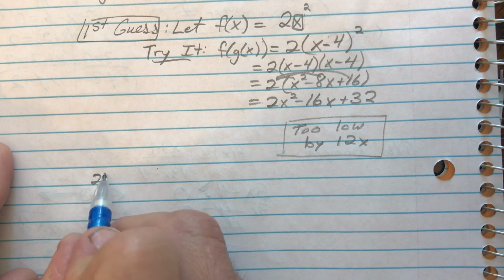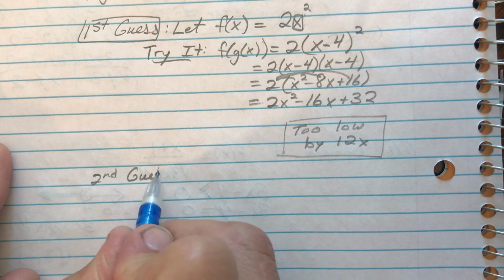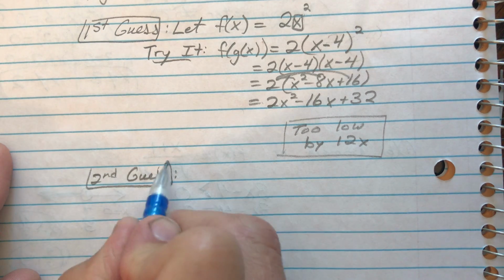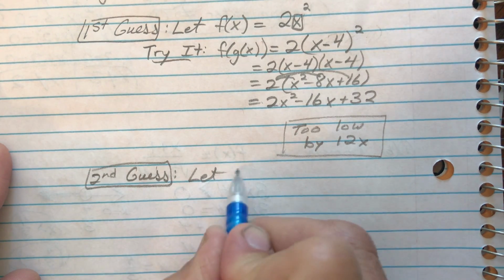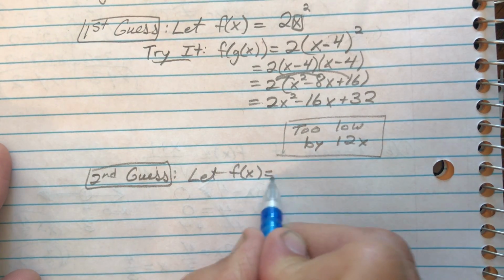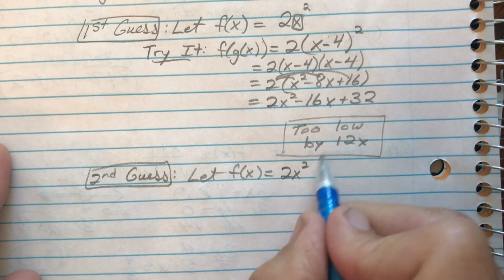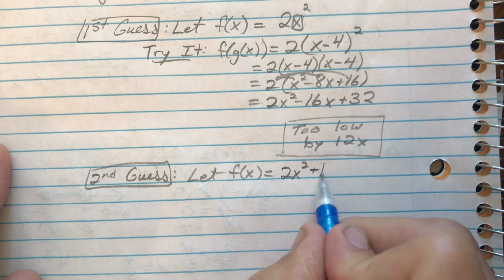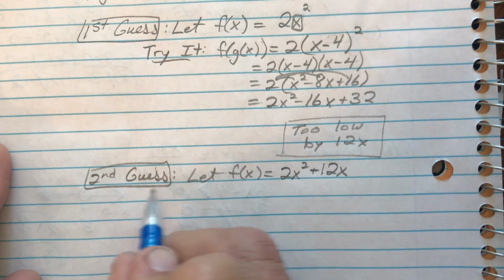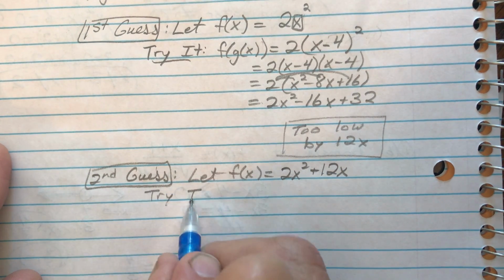So for our second guess, let's let f of x be the 2x squared that worked for the first term. Now, since we were too low by 12x, we're going to add 12x. Let's try and see how that went.